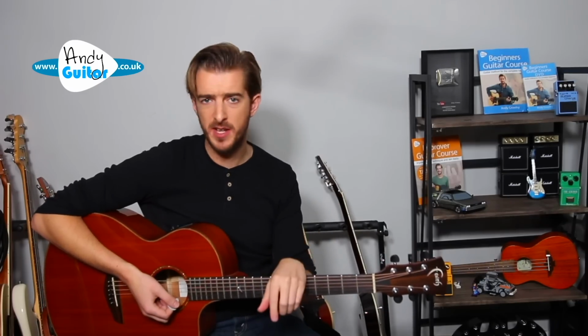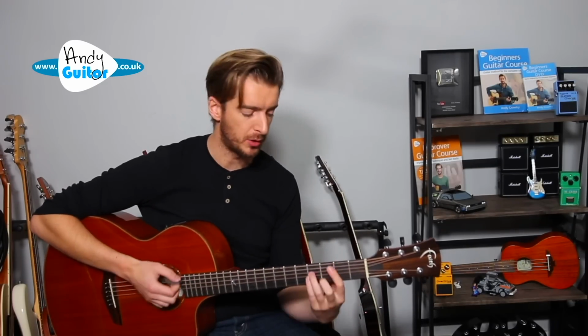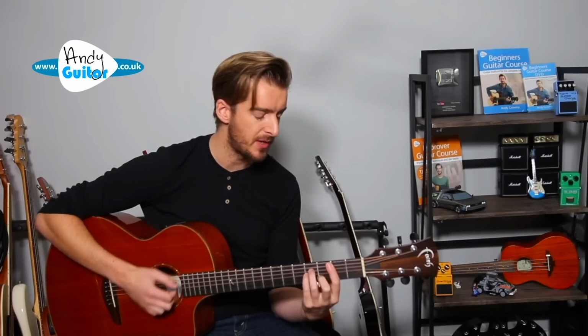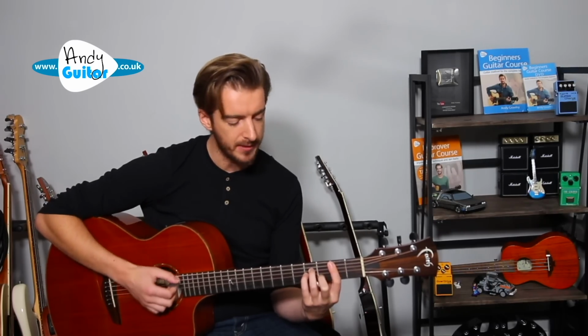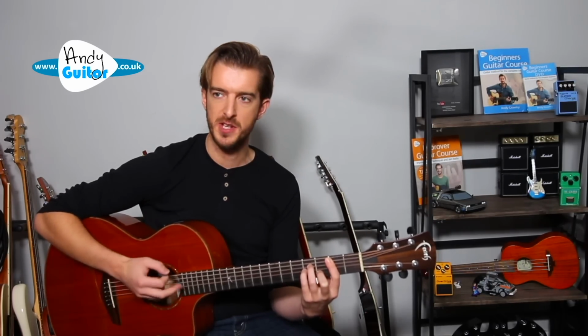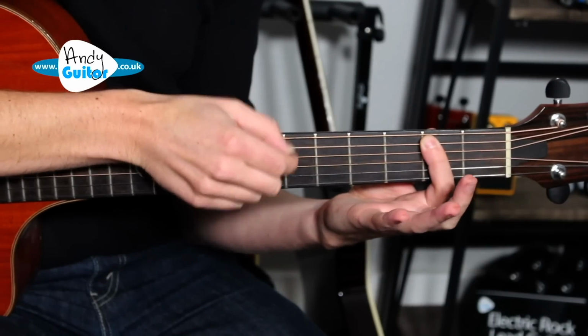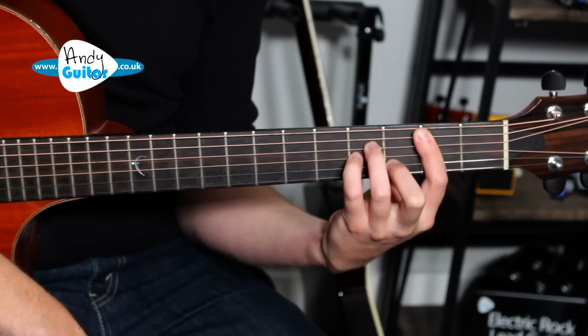Another really common one that I want to tell you about is just the B minor chord, because this one crops up all the time in real songs that you may want to play. This is the B minor chord as a bar chord with the root note on string 5. There's the B minor chord.